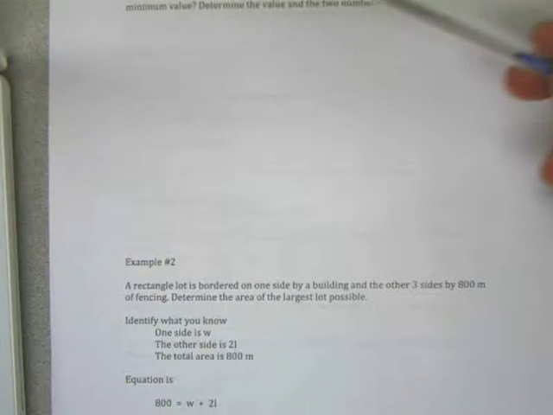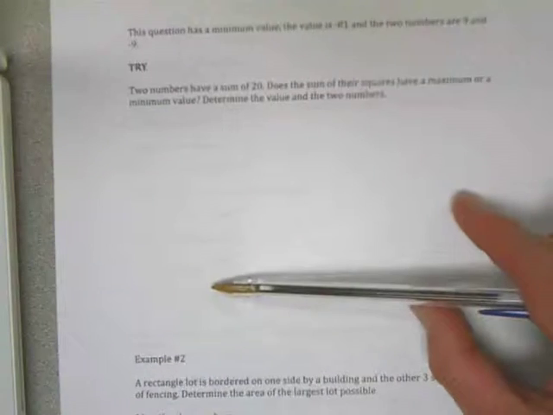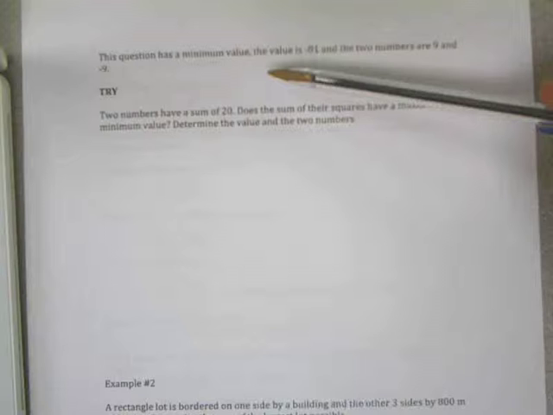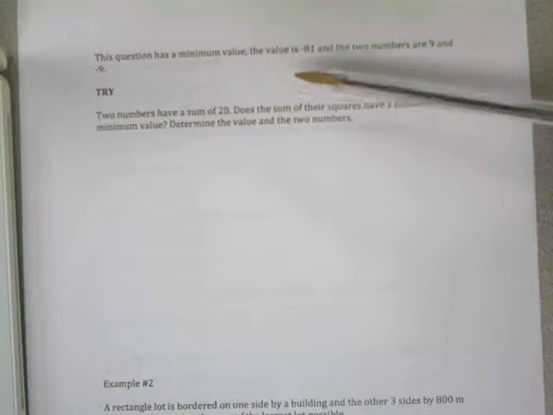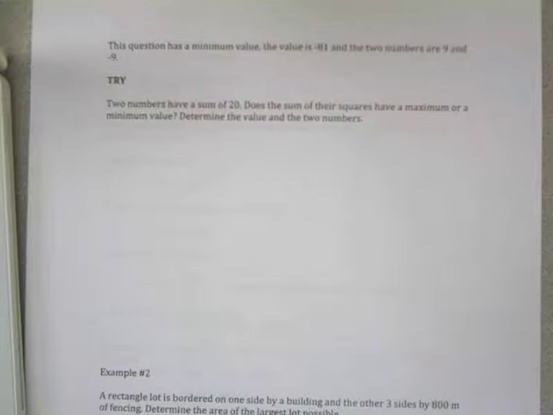Once you get an idea how you solve it, I then want you to try this question on the second page. All right? Stop the tape, try it, and then once you're done trying it, turn the tape back on and see how I've done it.